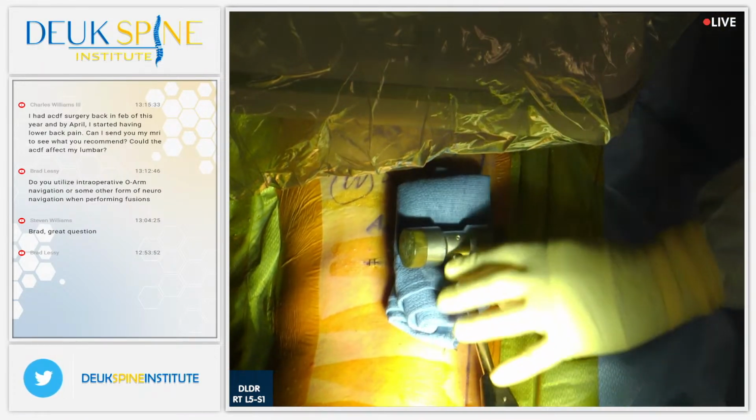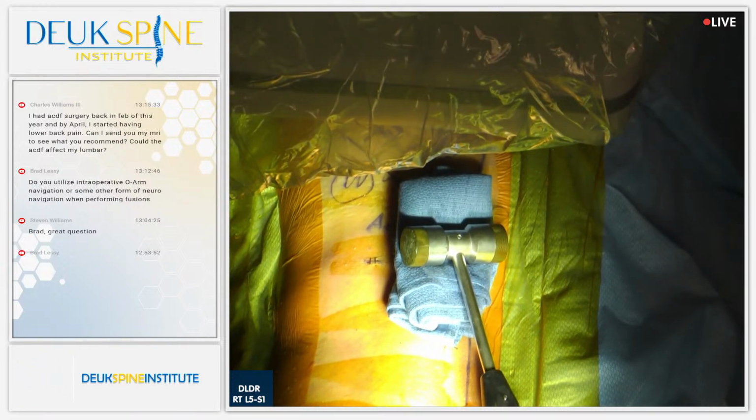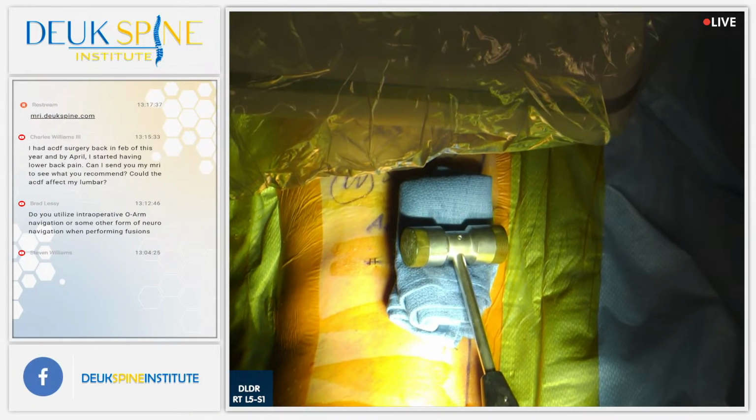All right, we're going to move on to the next surgery. It's piriformis. We're going to have to end this broadcast. If there are more questions, you can ask them during the piriformis. But let's end this and come back for our piriformis release. Copy that.